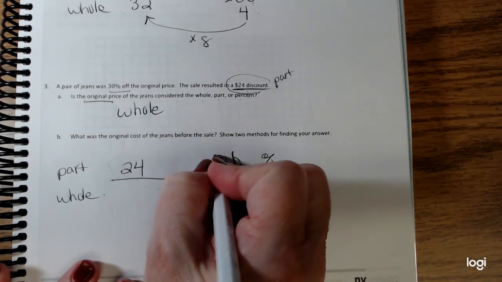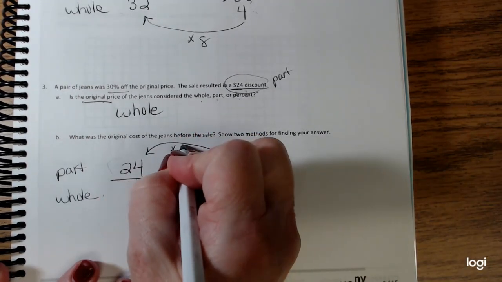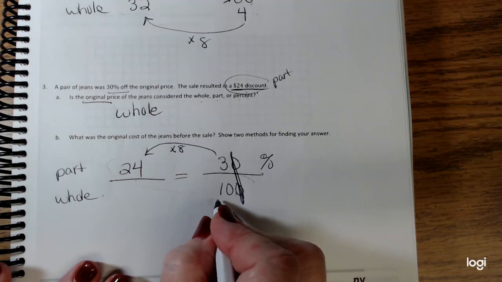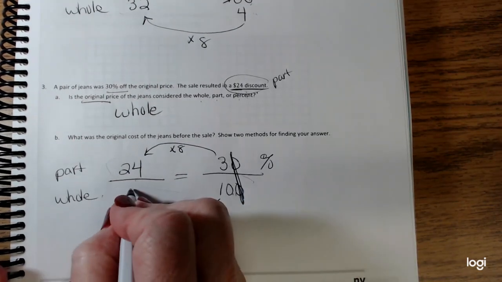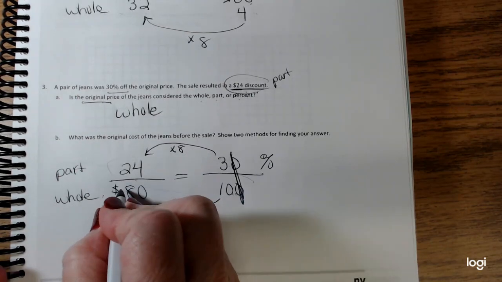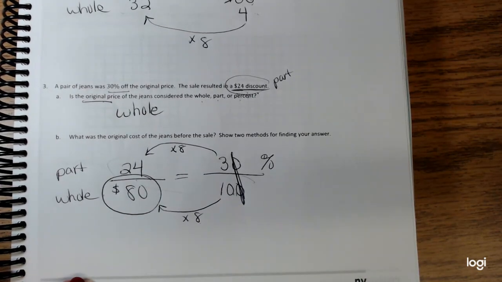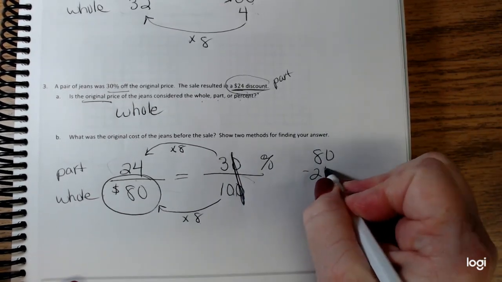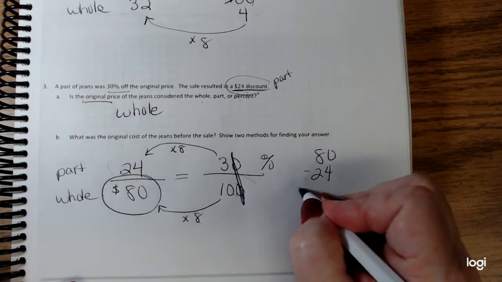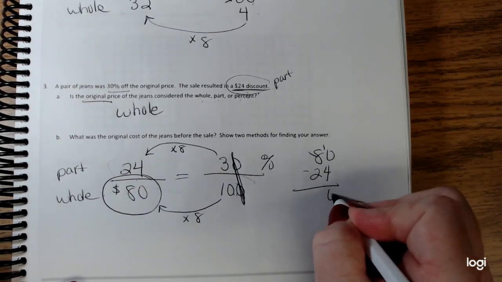And now I can see that I can take 3 into 24 8 times, which means down here I'm going to take 10 times 8, which is $80 for the jeans. Wow, that was the original price, $80. Thankfully, let's just see. How much did we actually pay for the jeans? We got $24 off. Let's just look over here.